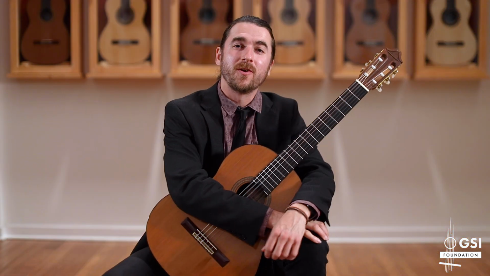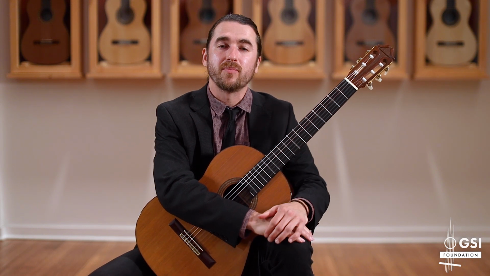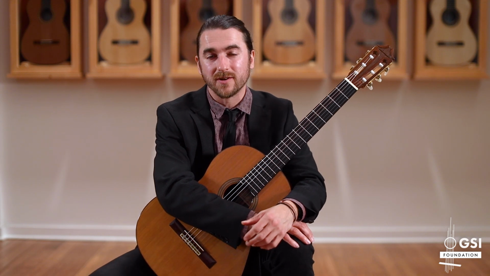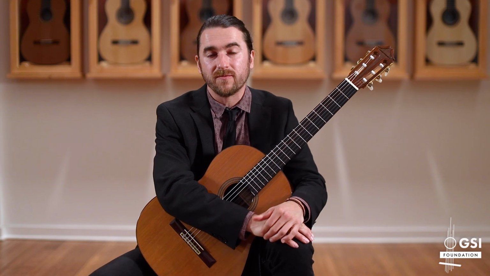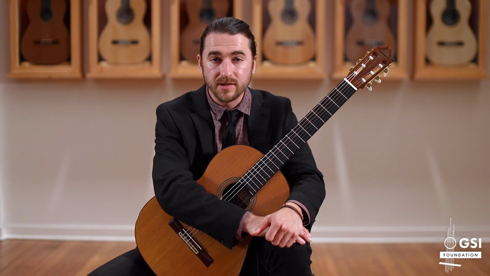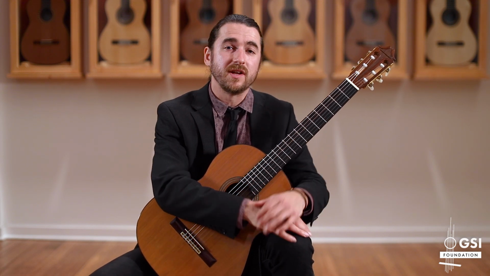So that piece you just heard was the fifth and final prelude from a set of preludes in different keys that Villa-Lobos wrote for the great Spanish guitarist Andres Segovia. And in my experience, and I think you would find this for most guitarists, the first four are pretty popular, especially number 1, 2, and 3. Now, this fifth one is really interesting.